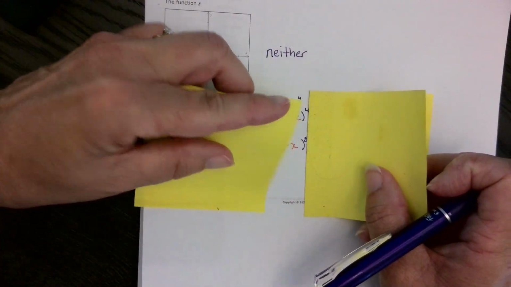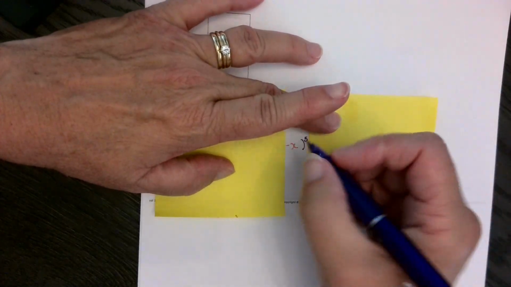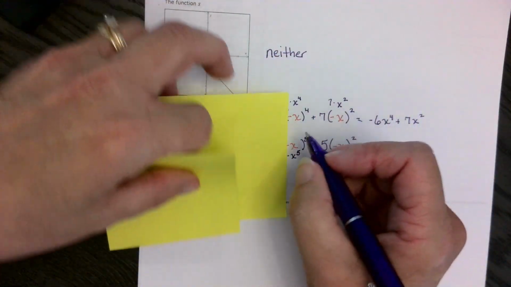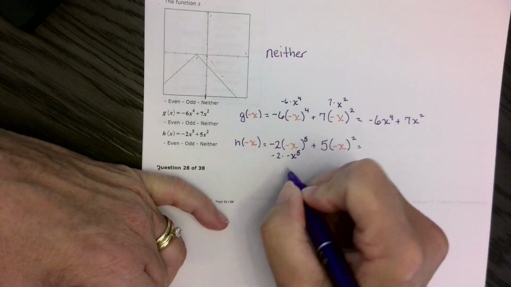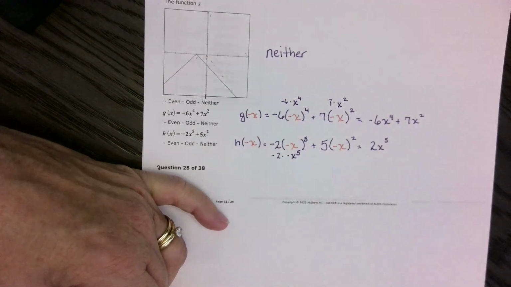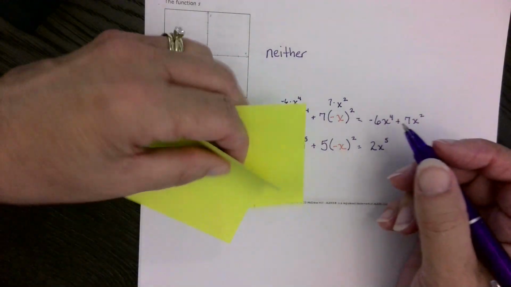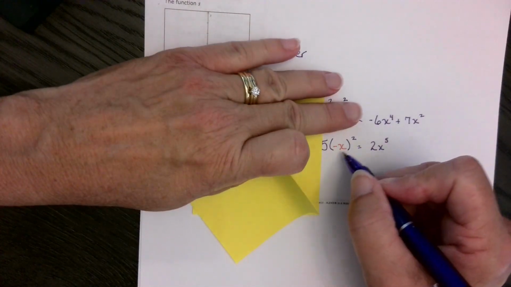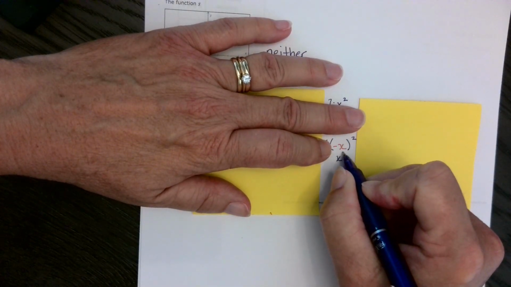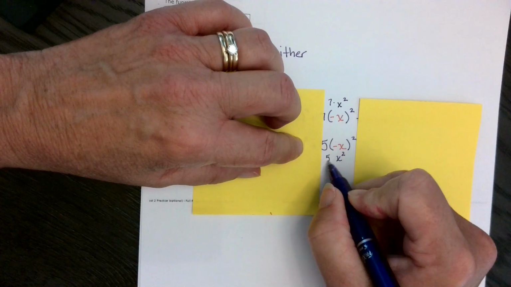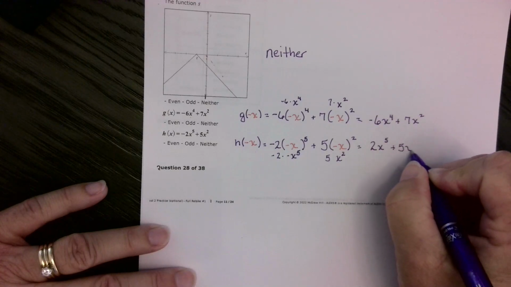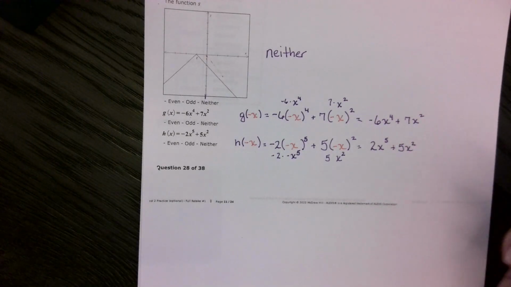This one right here, that part is going to give me a negative x to the 5th times negative 2. That gives me a positive 2x to the 5th. Now, this one right there is going to give me a positive x squared times 5, gives us plus 5x squared. Okay, so that was the first part to algebraically proving it.